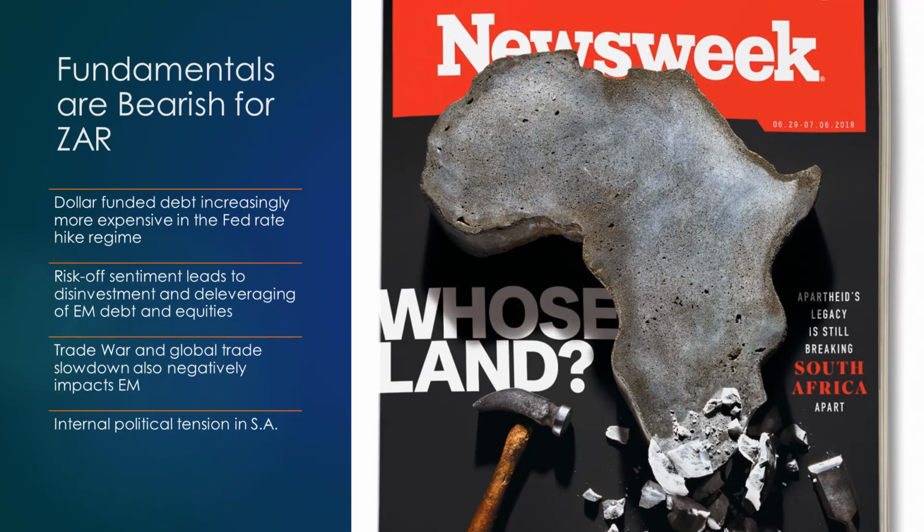So this has led to deleveraging of emerging market debt as the reach for yield starts to subside, and traders and institutions look to place their money into safe haven areas. Now, there also is internal political tension in South Africa, which I don't have to go into too deeply.